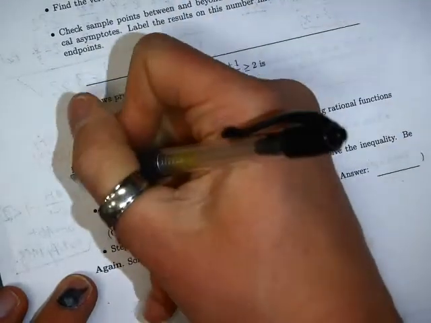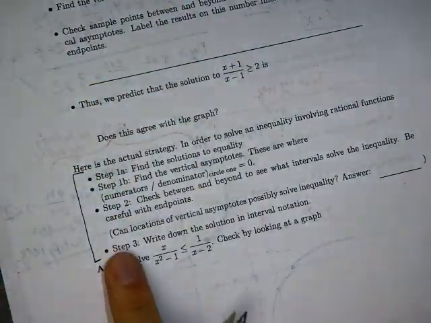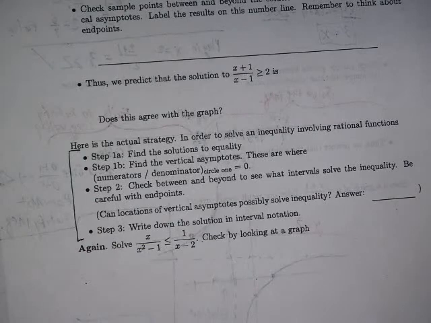Here is the algorithm to solve an inequality involving rational functions. Step 1, find the places where equality happens, because those will be some of the places where inequalities can change. At a vertical asymptote, as we just saw, bad things can happen. The inequality might change from true to false or false to true.